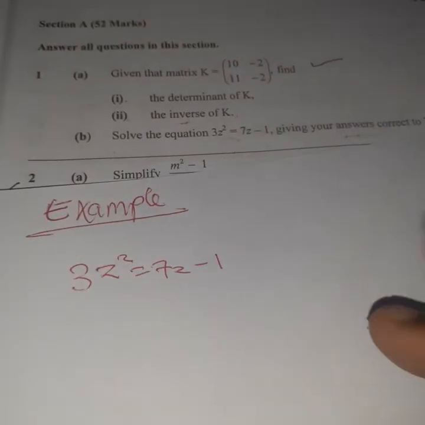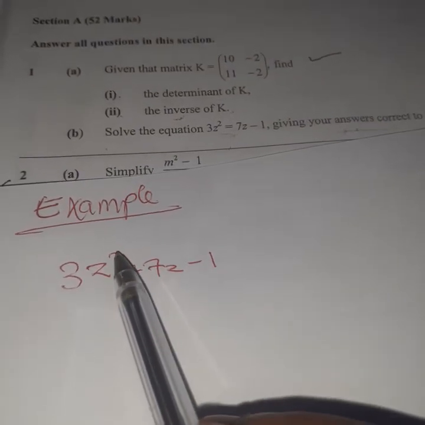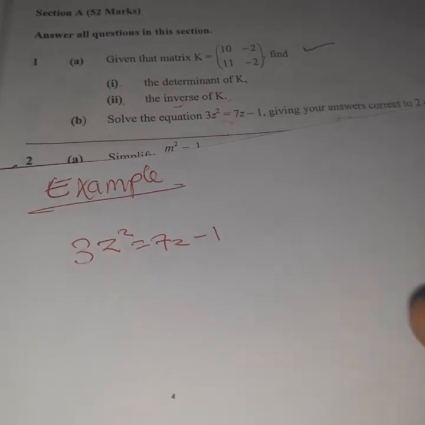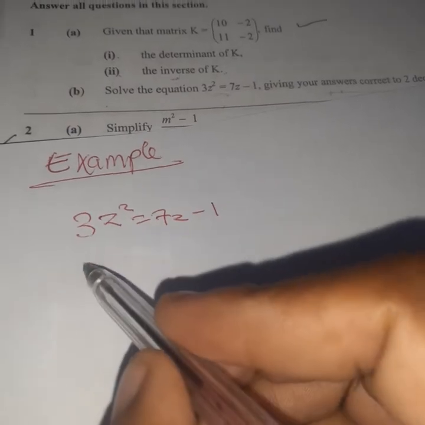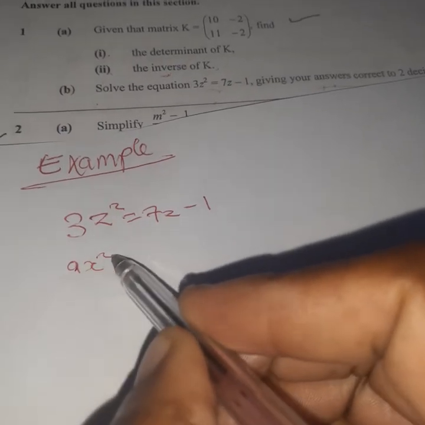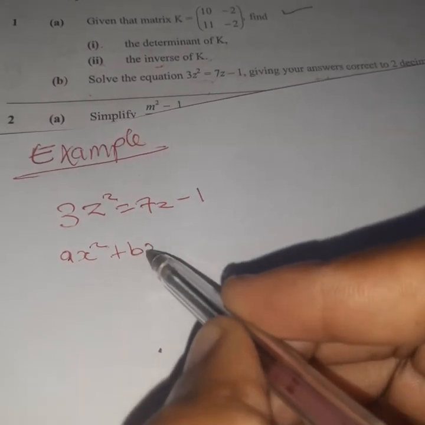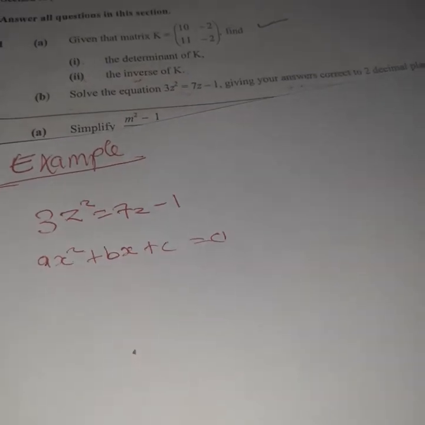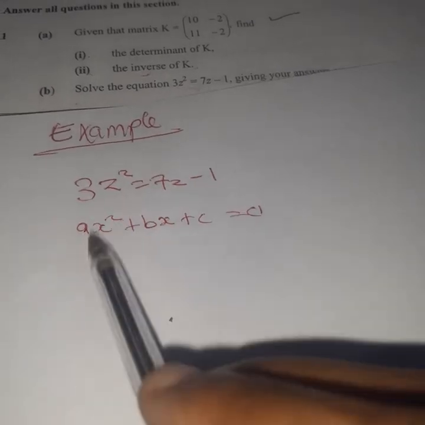A quadratic equation is an equation where the variable has the highest power of 2. So how can we solve this one? A quadratic equation is always in the form ax squared plus bx plus c equals 0. So we need to convert this equation into this format.